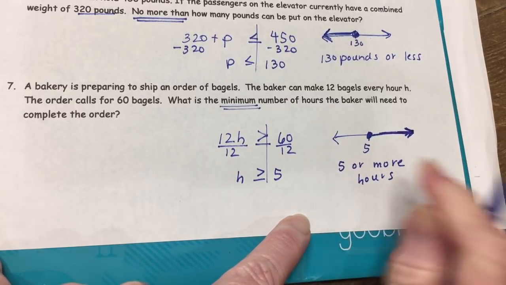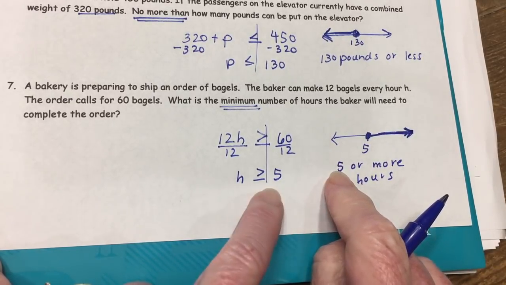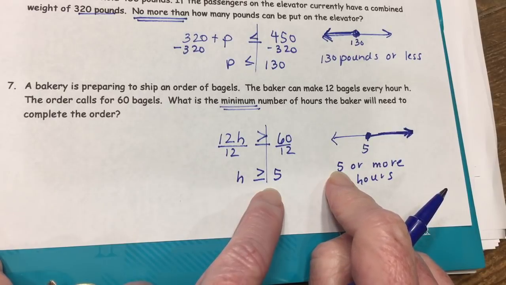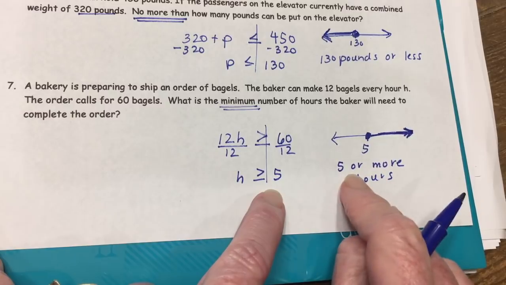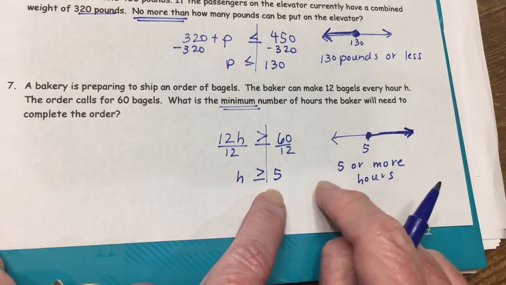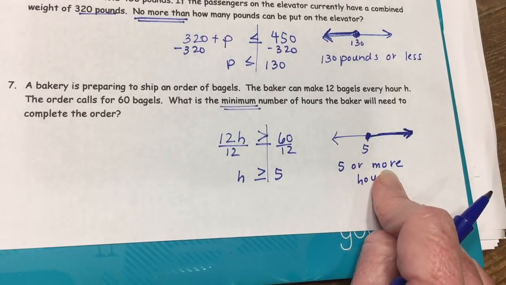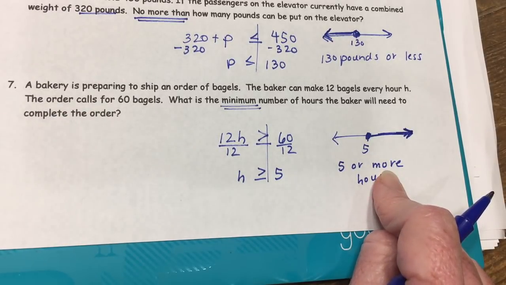All right, so if he's only making 12 an hour, it's going to take him at least 5 to make 60, okay, or maybe more. Okay, so depending on what else he has to do, then the minimum number of hours is 5. If he had more hours, maybe he can make more bagels, but he needs at least 5 to complete the order.